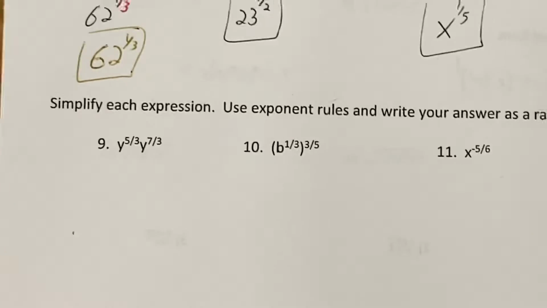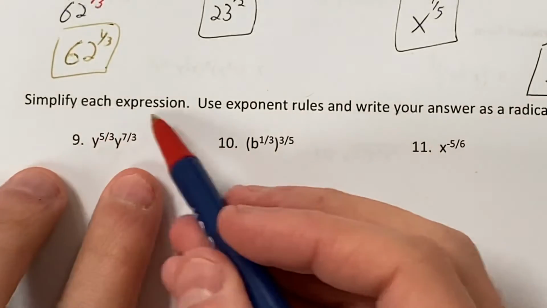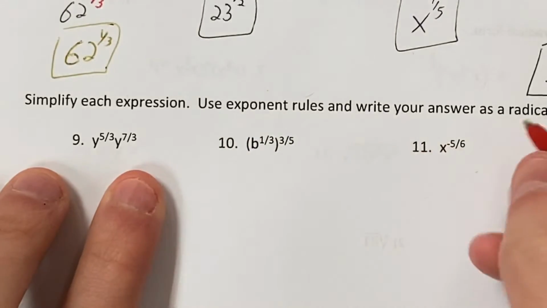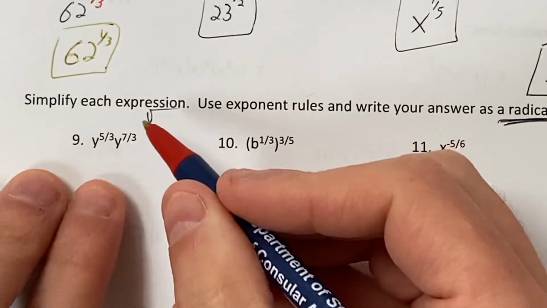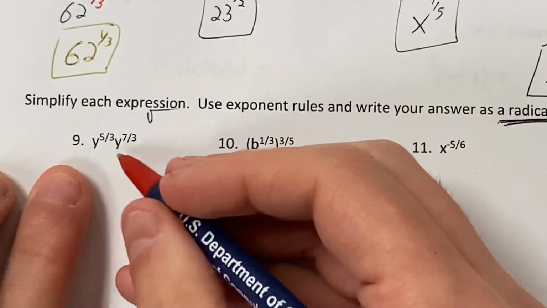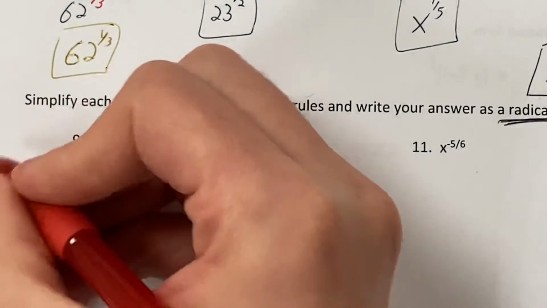Here we go with some exponent rules being thrown in the mix as well. It says to simplify, use exponent rules, and then write your answer as a radical. So we will be going from this into a radical kind of answer. So first of all, you have to remember your rules. And the rules we have used in the past for exponents are the same.